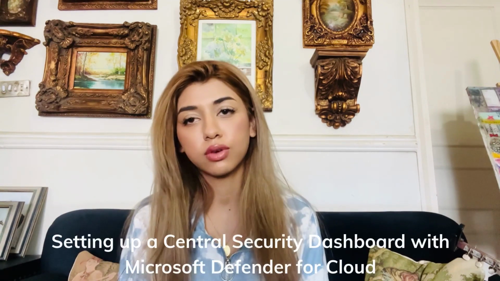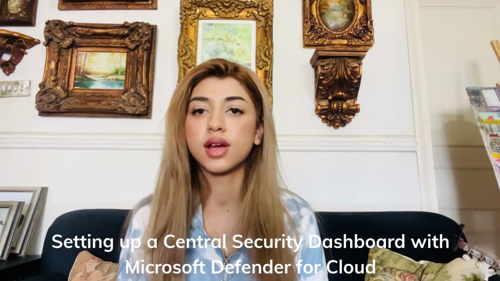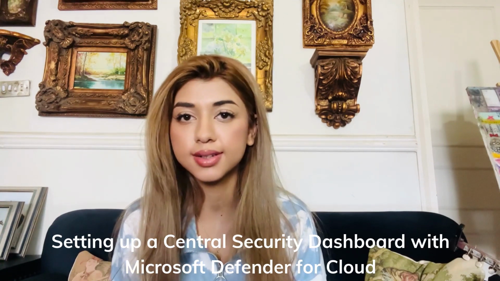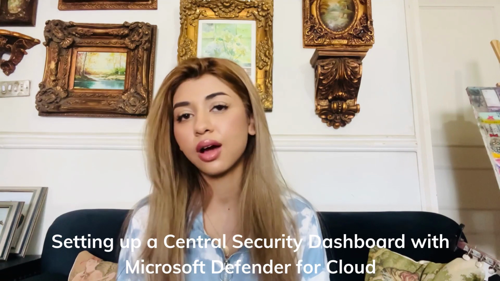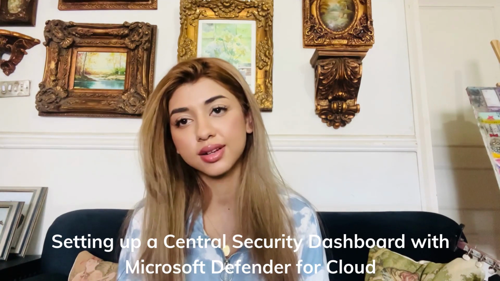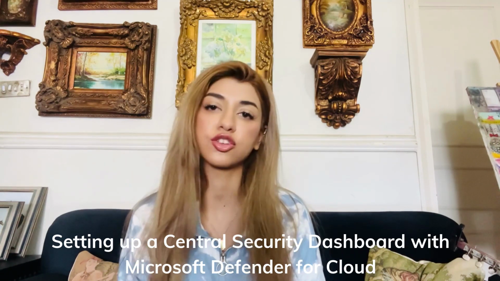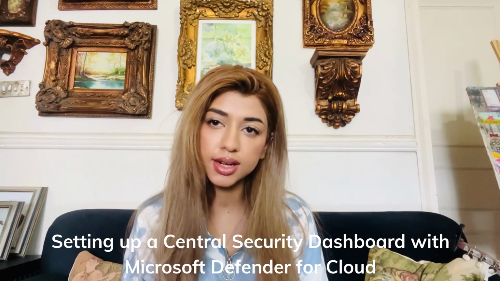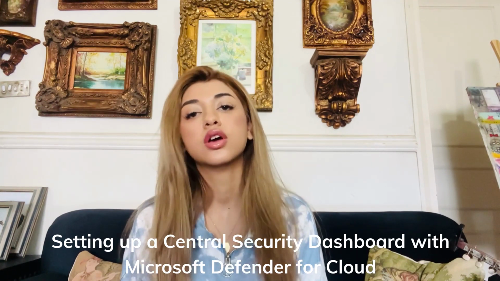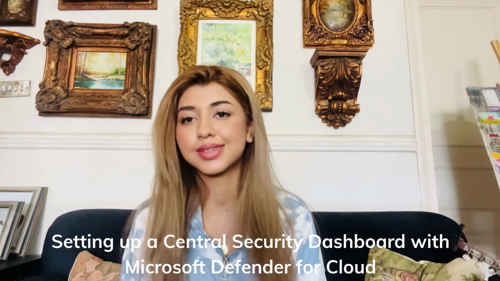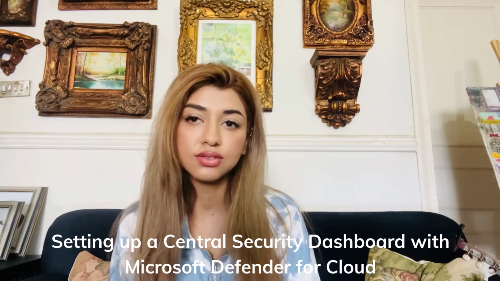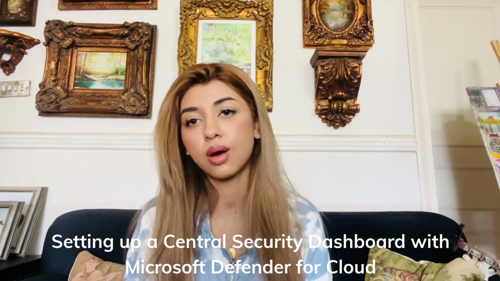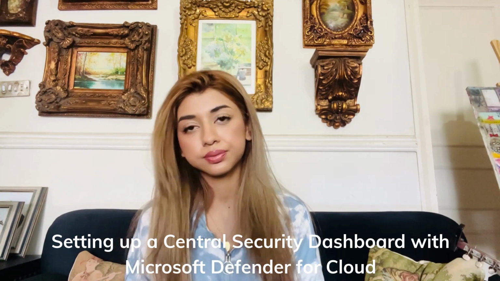Microsoft Defender for Cloud is a powerful tool that provides a range of features to help you monitor and manage security across your organization. Here is how you can use Microsoft Defender for Cloud to set up a central security dashboard. Step 1 is to connect Microsoft Defender for Cloud to your organization's data sources. This includes connecting to your Microsoft 365 tenant, Azure Active Directory, and other sources of data within your organization.